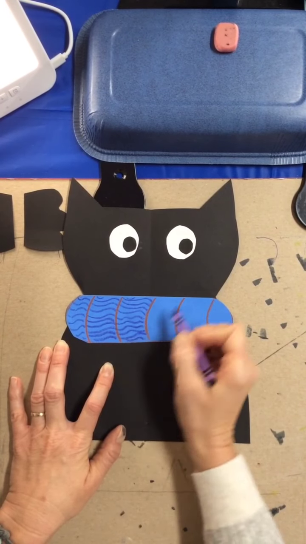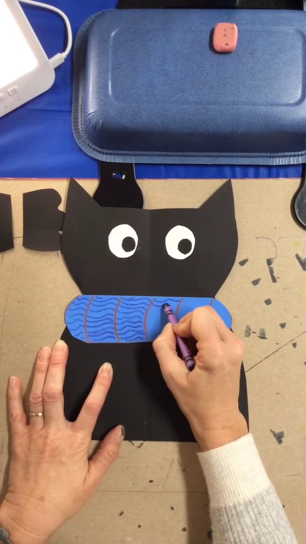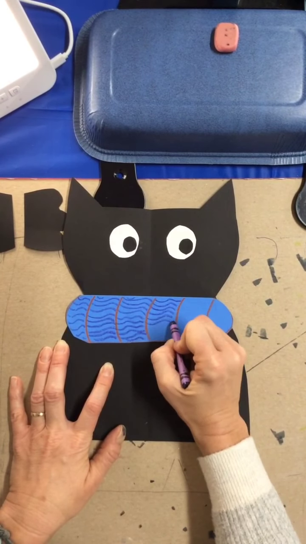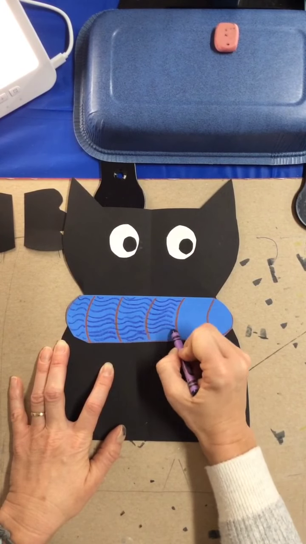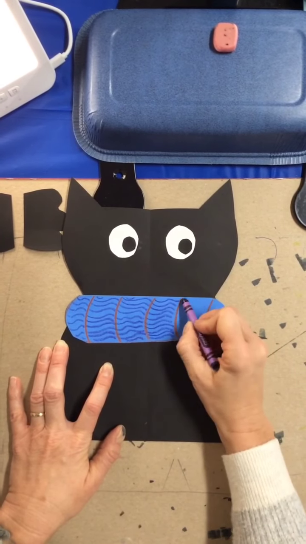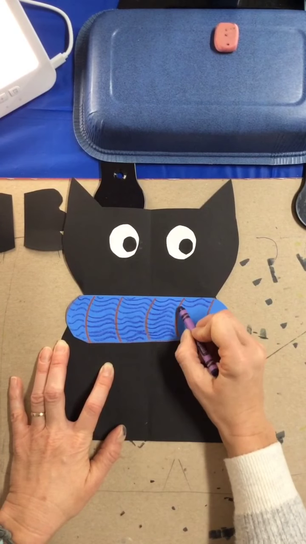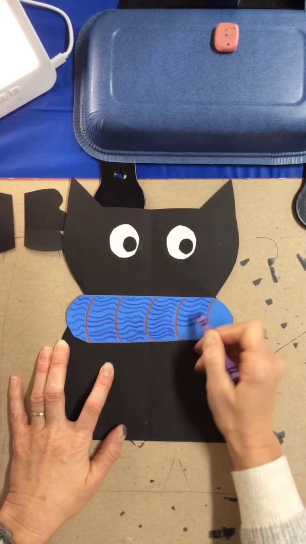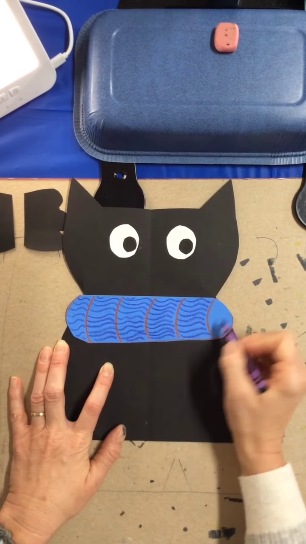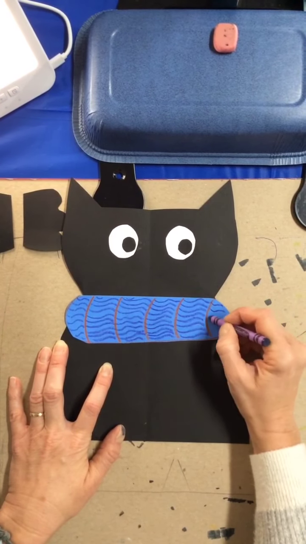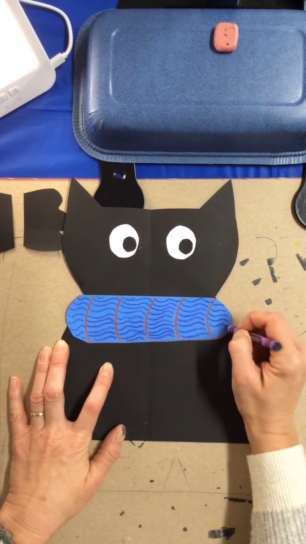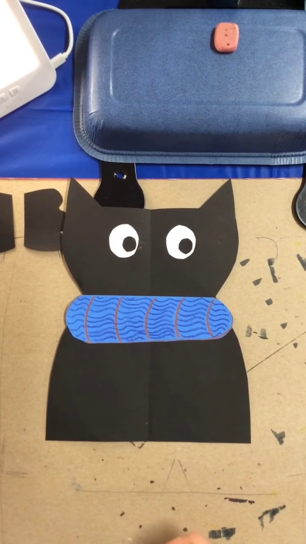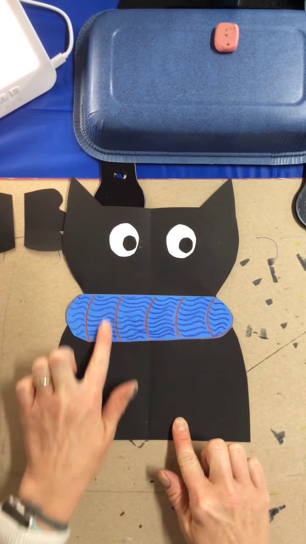Maybe you have a grandma or an aunt, or maybe even you or your mom crochet or knit. I love it. My grandma taught me how to knit. And my daughter knows how to knit. And my other daughter knows how to crochet. So we love knitting and crocheting. Okay, so there is my implied texture.